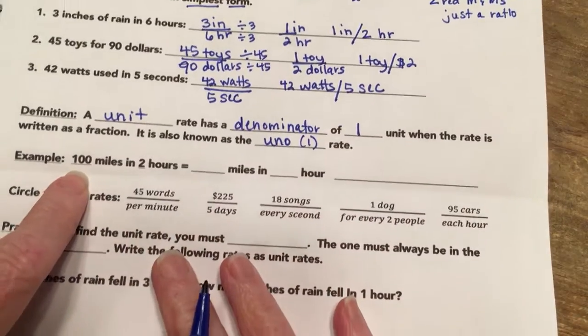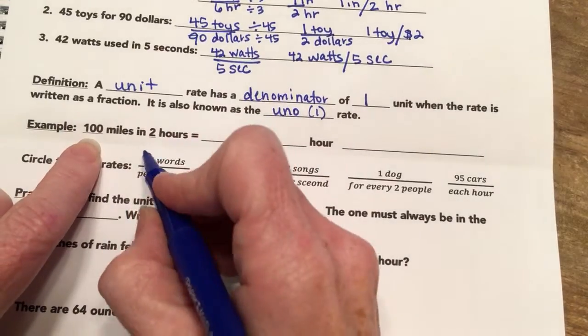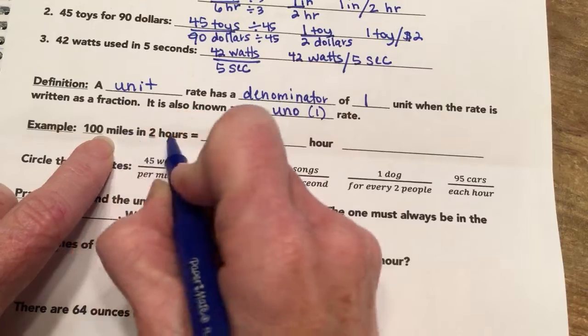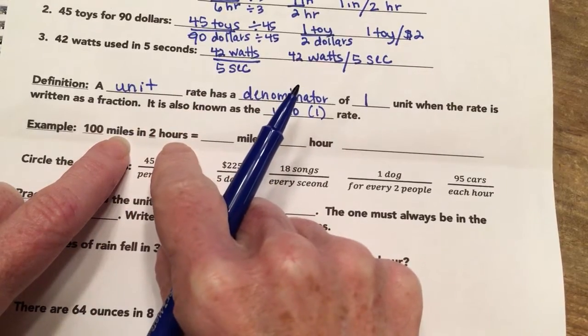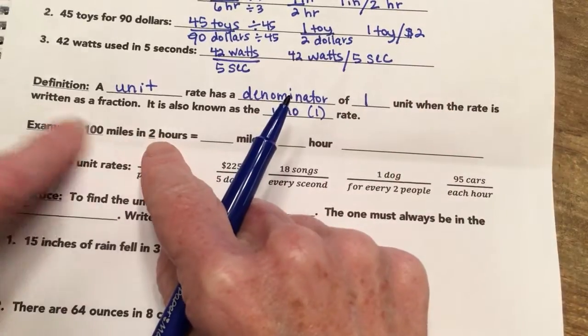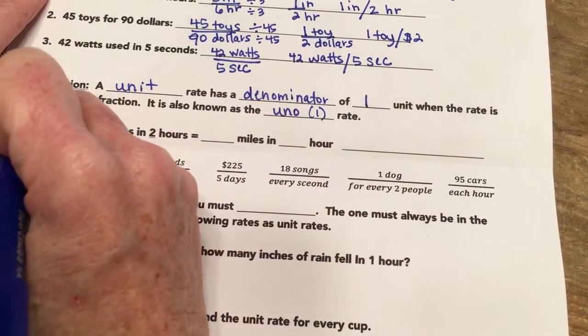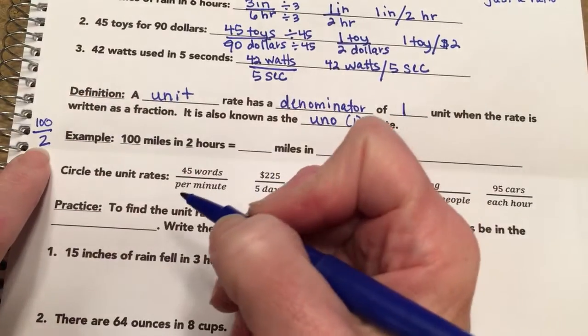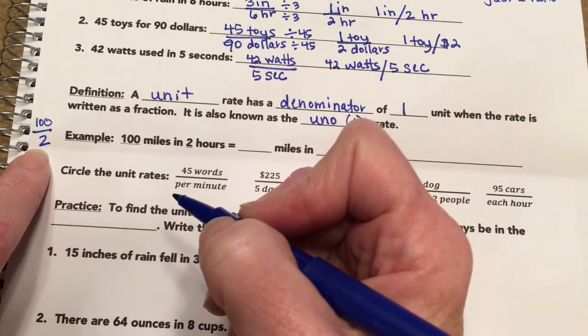So in this example, 100 miles in 2 hours, this is what we used at the beginning to show that this was a rate because we're comparing something different, miles and hours. But it's not a unit rate because if we rewrote this as a fraction, we'd have 100 over 2, okay? And the denominator has to be a 1 if this is a unit rate.